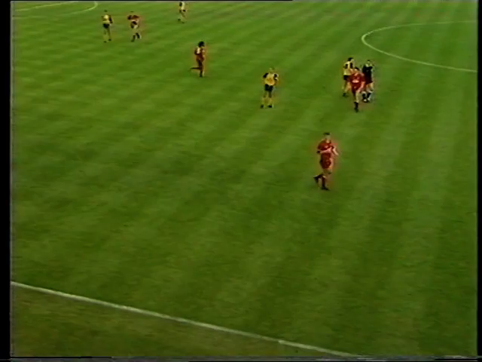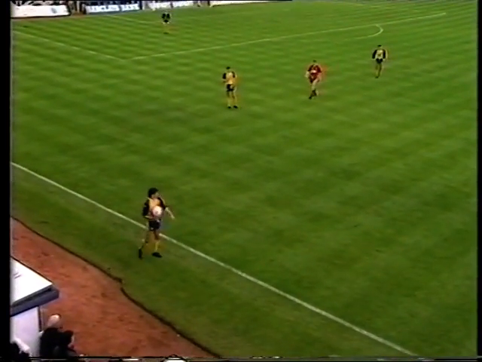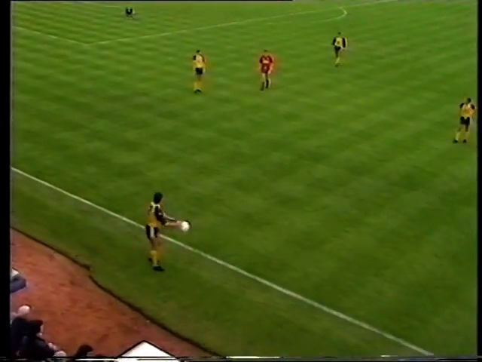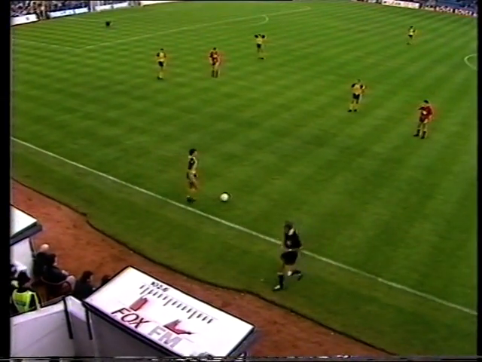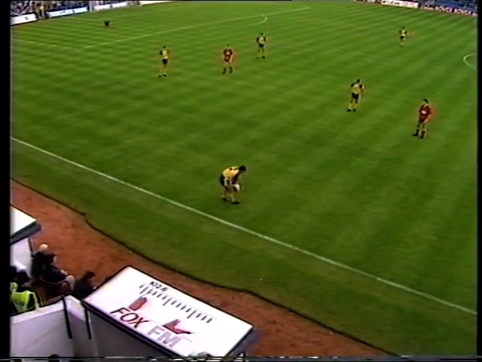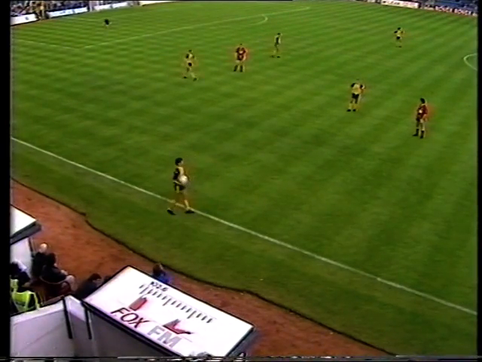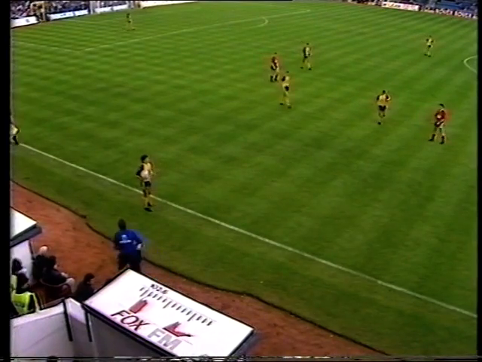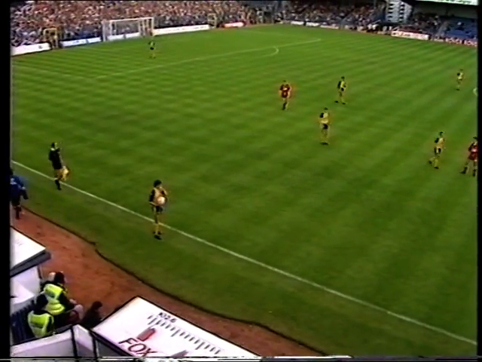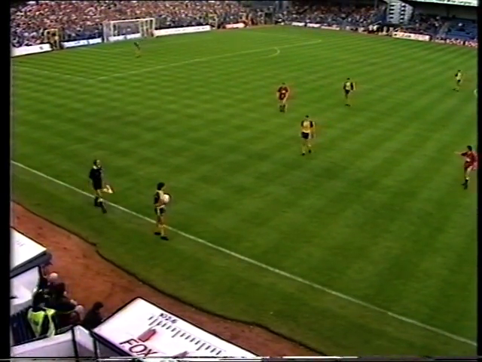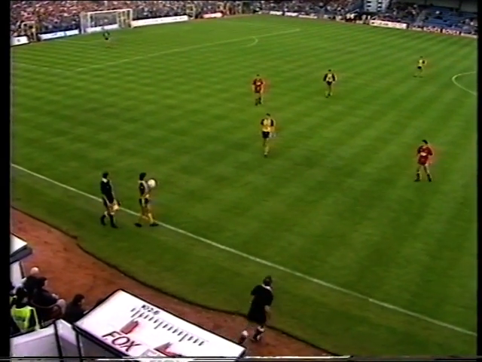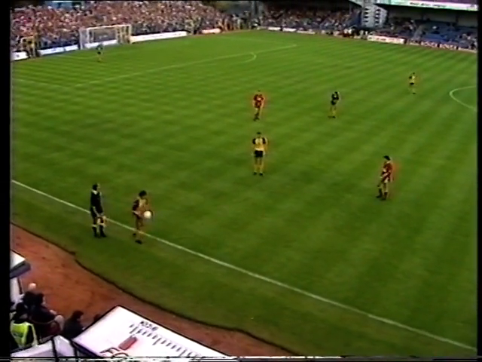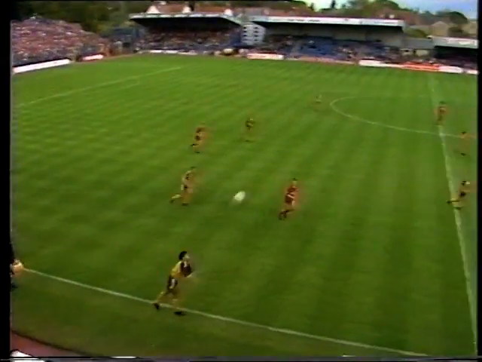That's Oxford's throw. Hold the ball, the referee. You can hear his words very clearly. Hold the ball, he says. He's having a word with the Oxford management, presumably for coaching from the dugout. Anyway, he's satisfied with that, and the throw goes to Oxford then.